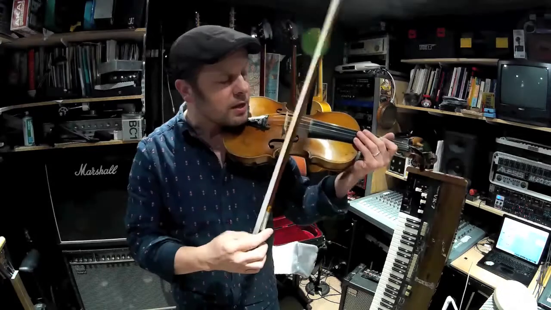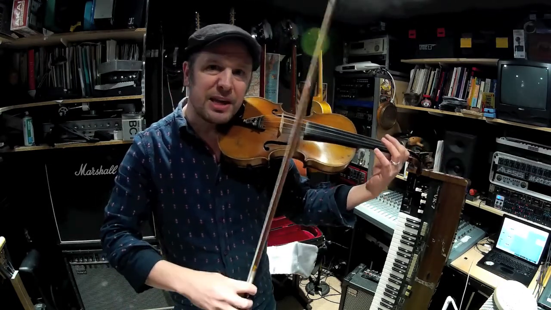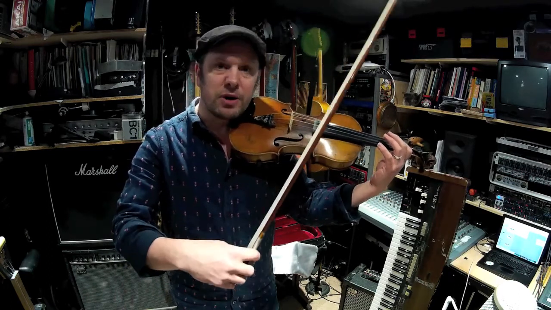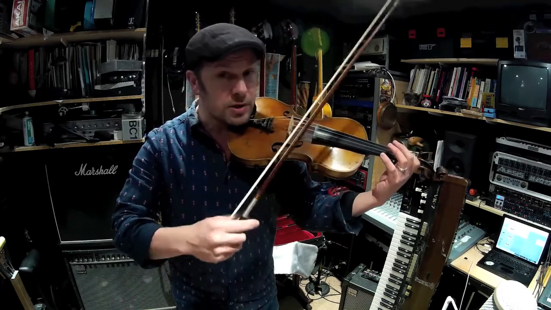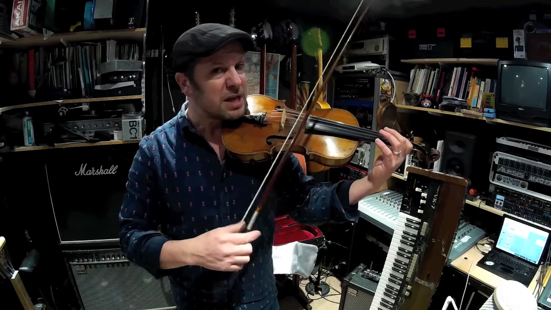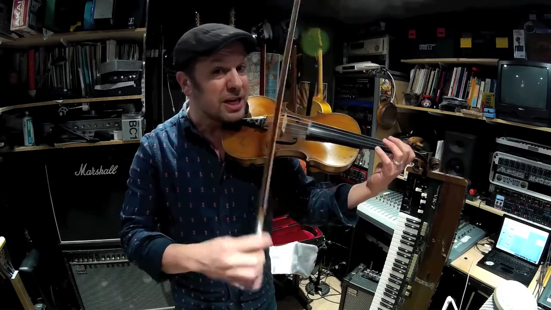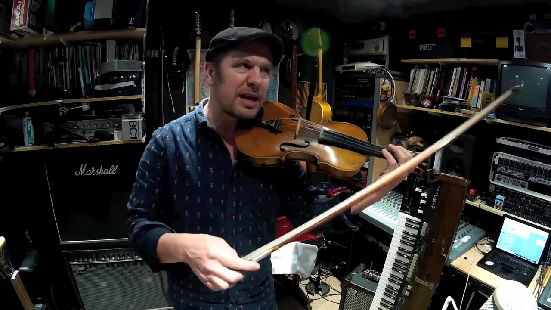Now, in the left hand, there are various techniques for expression. When you hear a singer singing, there will be vibrato, la, la, which is minute variations in pitch. Now, this takes a while to master, but I thought I'd mention it here anyway, just so that you know what it is when you're listening to a violinist and you think, how are they getting that sound?